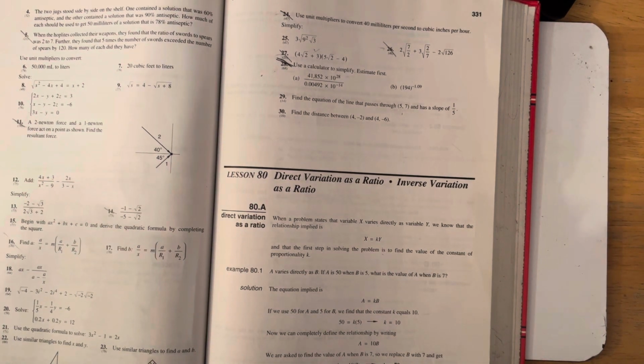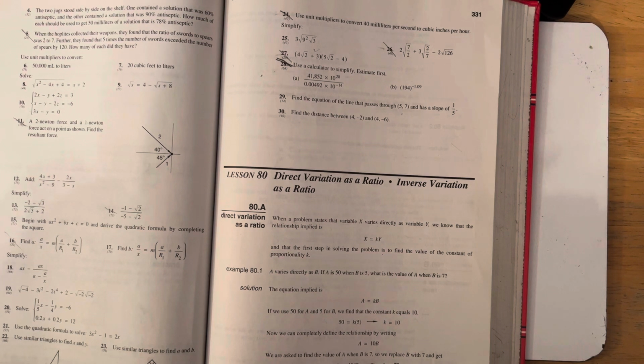Lesson 80, direct variation as a ratio and inverse variation as a ratio. All right, starting with direct.